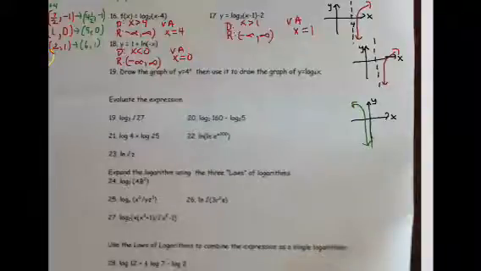Okay, and then number 18 has a reflection over the y-axis because the x is negative, so that's why it's flipped this way. Okay, and it has a vertical translation of 1, so it's up by 1 unit. Okay, so here's the curve.